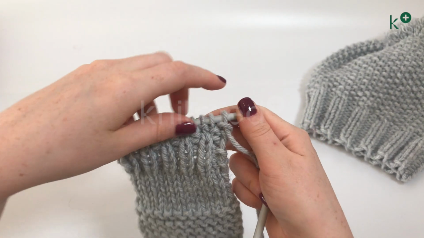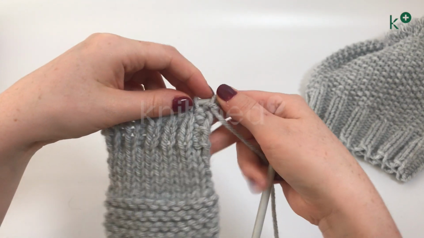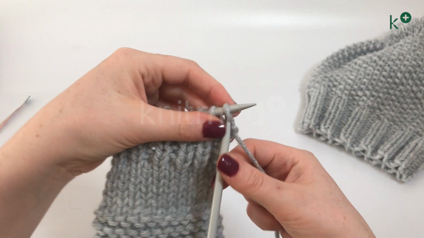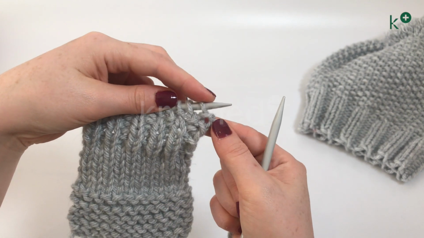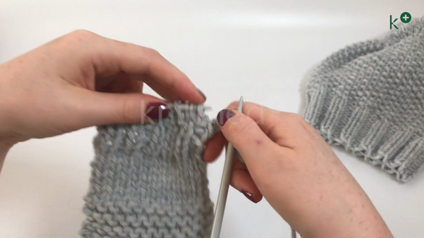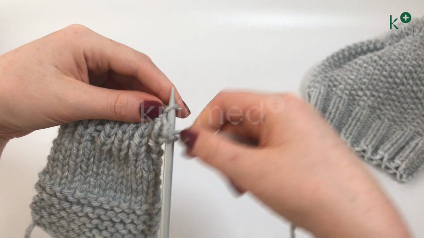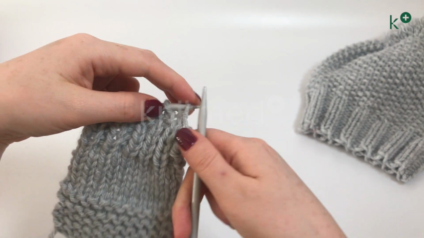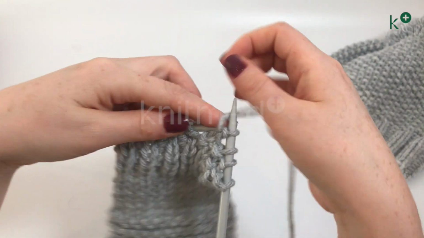If in rib you finish with a knit, you would start with a purl, and in moss stitch, if you finish with a knit, you're going to start with a knit. So you're always creating these little alternating bumps. If a bump is facing you, you want to knit it. If a little V is facing you, you want to bring the yarn to the front and purl it. So we're going to knit that one and purl the next one.